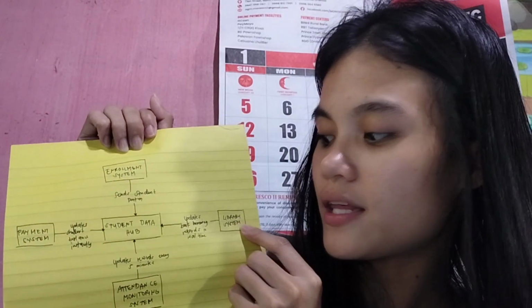Here is the library system. It uses API, or application programming interface, to check book availability in real time. Next is the attendance monitoring system. It uses webhooks to send real-time updates whenever a teacher marks attendance. And lastly, the payment system. It uses Bank API or e-wallet API to verify and update payment status.